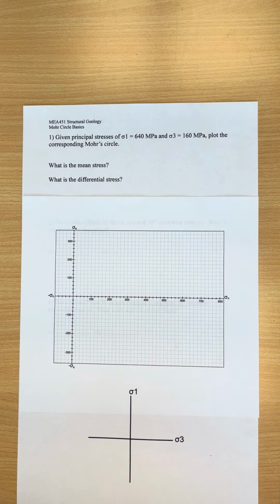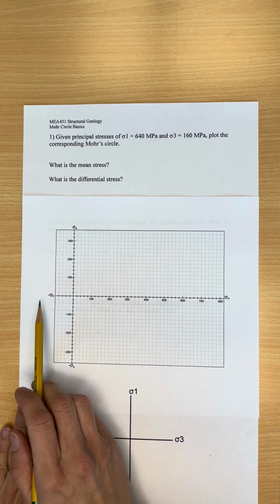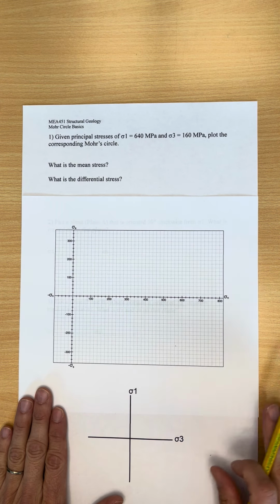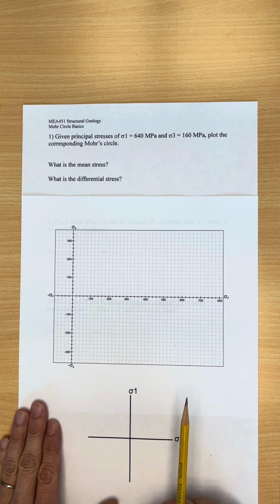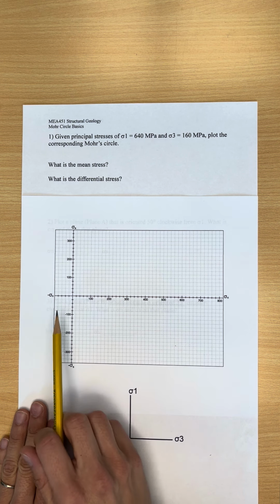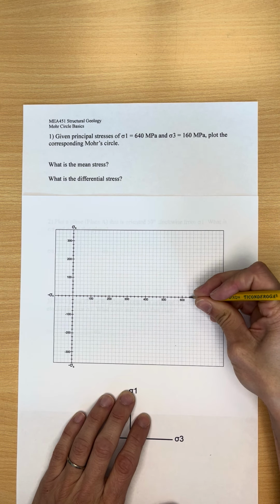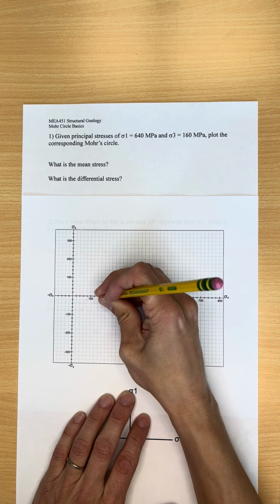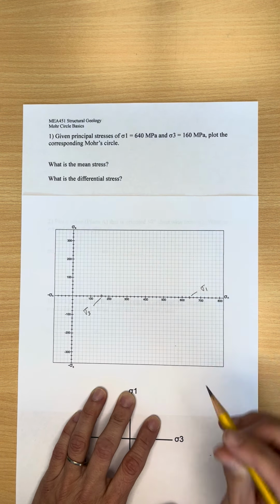Okay. So we're going to start this problem by plotting sigma 1 and sigma 3. So here's our Mohr circle graph, and as a reminder, our x-axis here is normal stress and our y-axis is shear stress. Because the principal stresses are defined as the maximum and minimum normal stress, and they act on the principal planes where shear stress is 0, we know that we will plot these points on the x-axis. So we'll start with sigma 1 equals 640, which we'll plot right here, and sigma 3 equals 160, which we'll plot right here. I will label those sigma 1 and sigma 3.